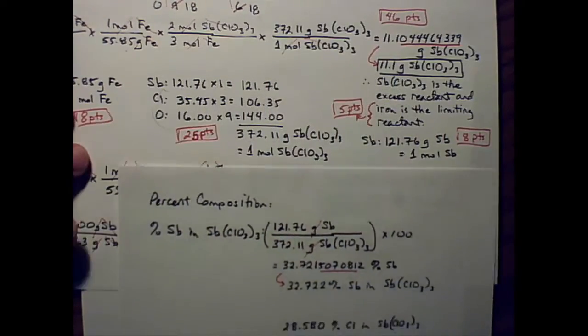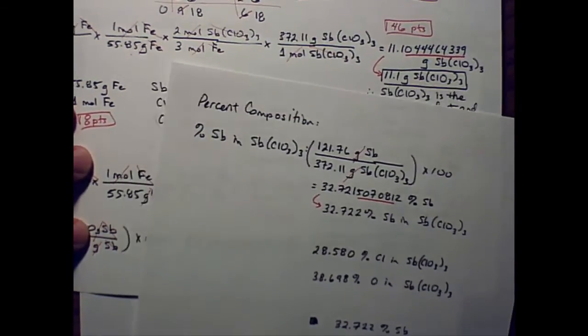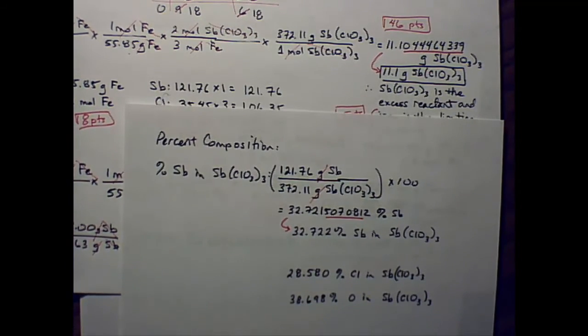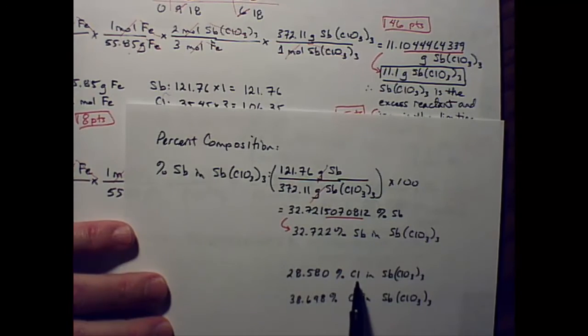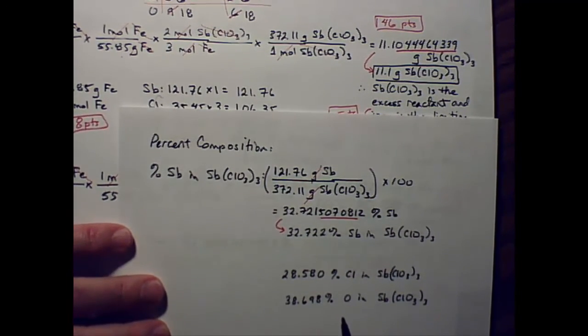Okay, let's take a look at the answers that I got. I just put the answers down here for you. I got, as we said earlier, 32.722% antimony in antimony 3-chlorate, 28.580% chlorine, and 38.968% oxygen. Is that what you got?